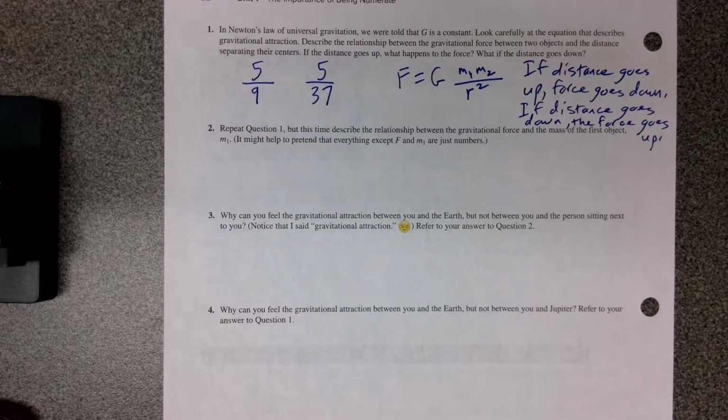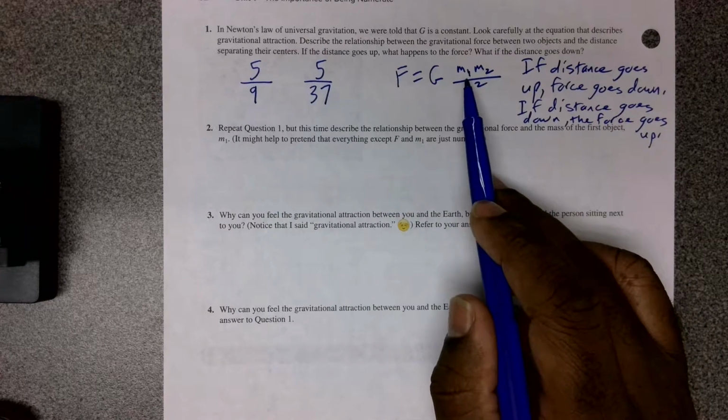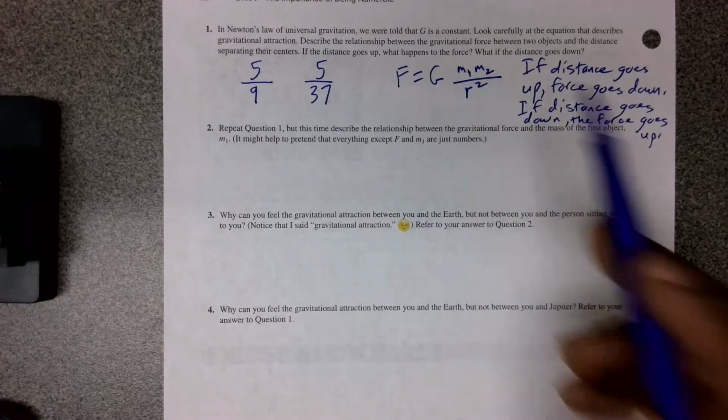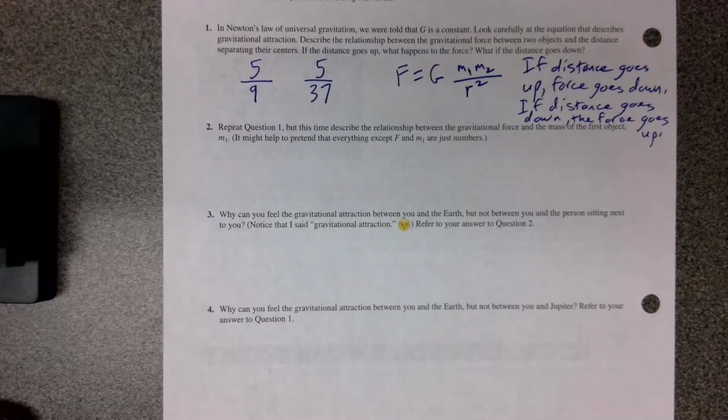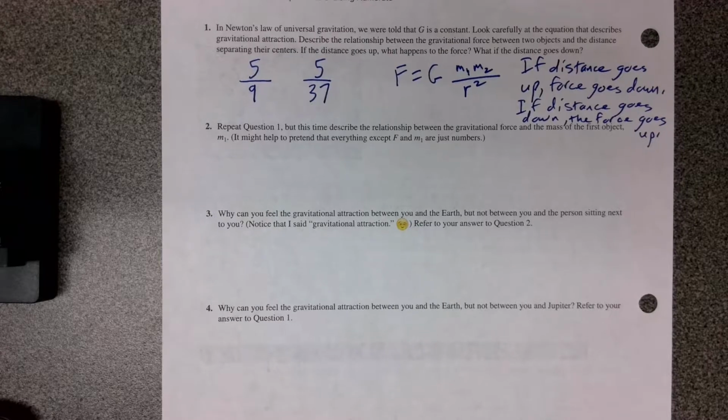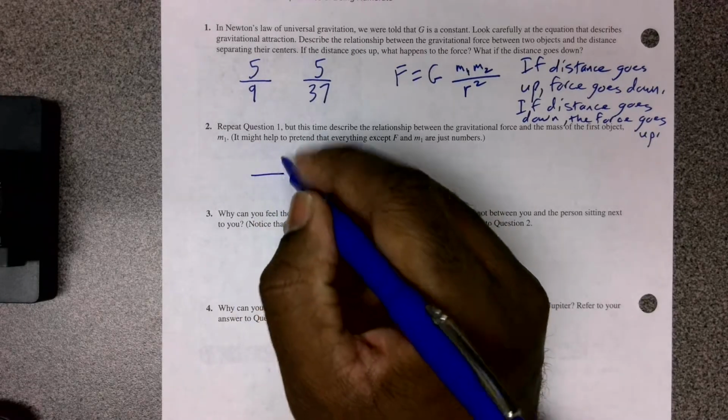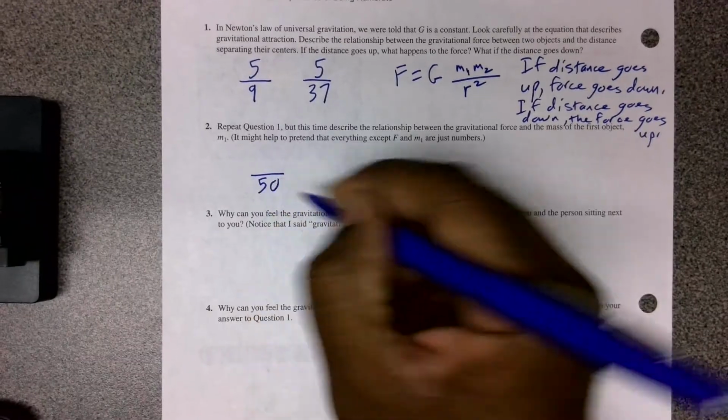Now we come to problem number 2. Repeat question 1, but this time describe the relationship between the gravitational force and the mass of the first object, M1. Now if you notice, M sub 1 is in the numerator. So what happens with the fraction in the numerator, you could take the same denominator. Let's take the denominator of 50.